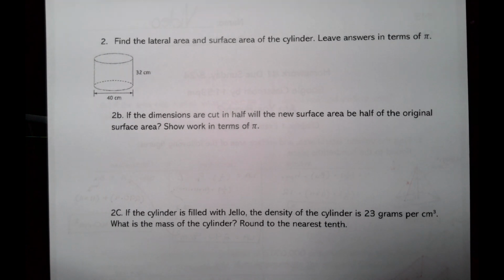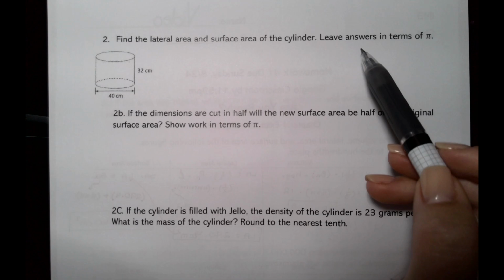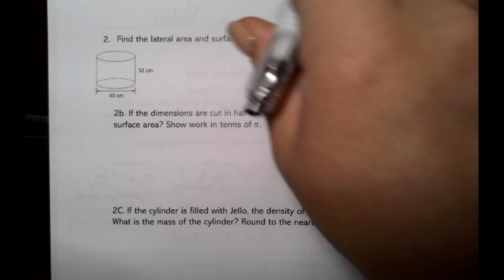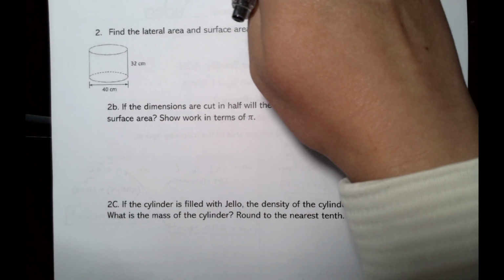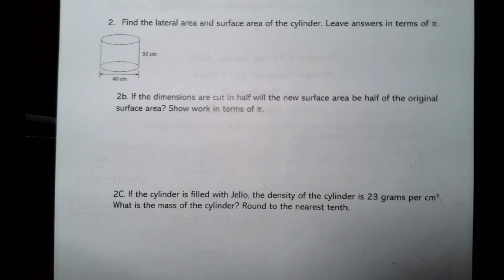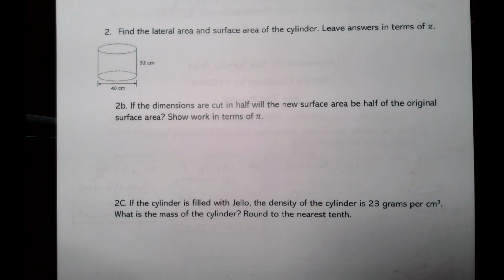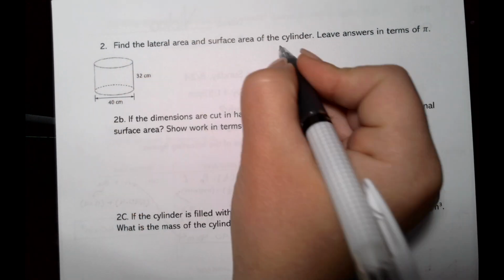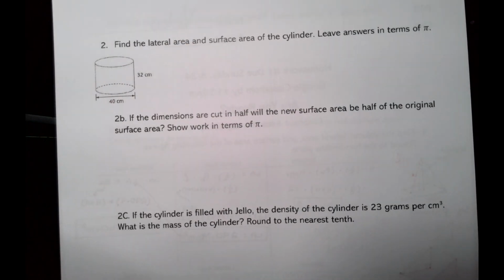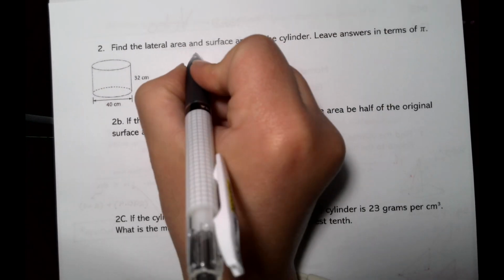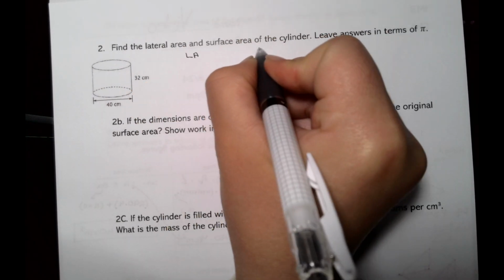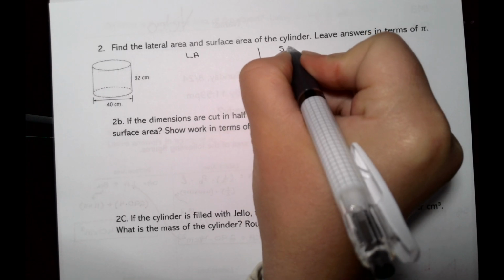Find the lateral area and surface area of the cylinder. So we're still using our formula sheet for this. They are telling you what this is, and instead of rounding, this one is actually asking you to leave your answers in terms of pi. When they do that, that means you are not going to be typing in pi into the calculator. Everything else gets calculated except the pi button. Since we know that we want lateral area and surface area, I'm going to go ahead and separate this out. There's lateral area section, there's surface area section here.